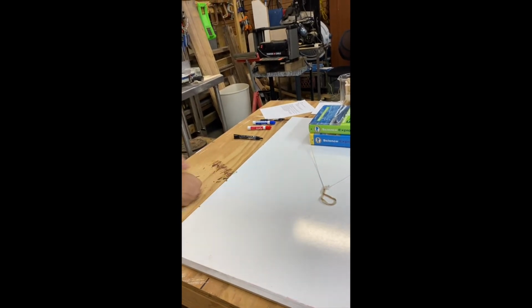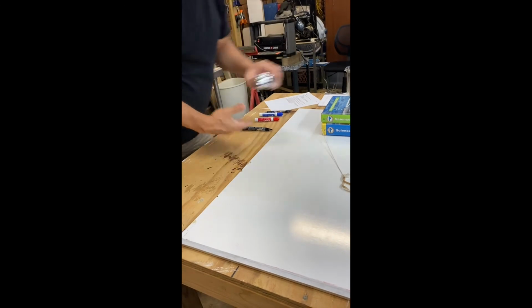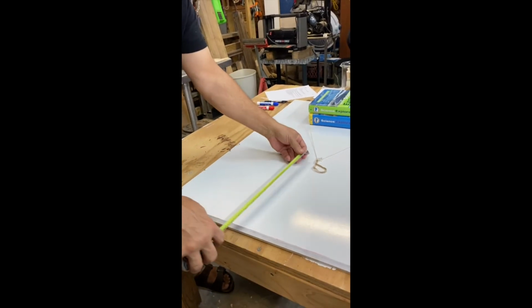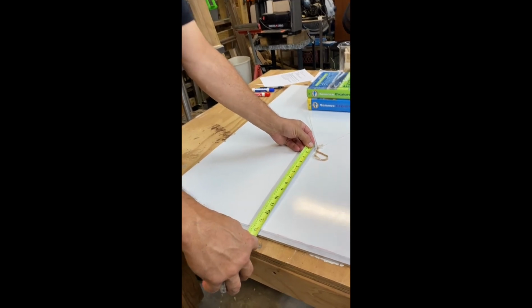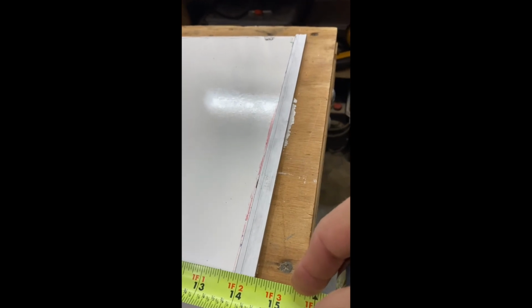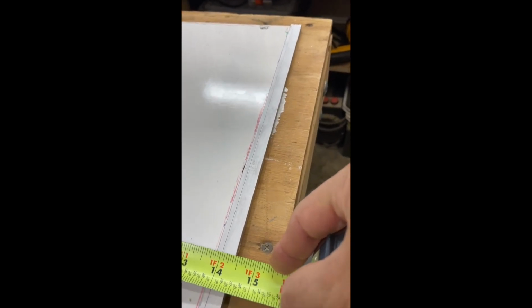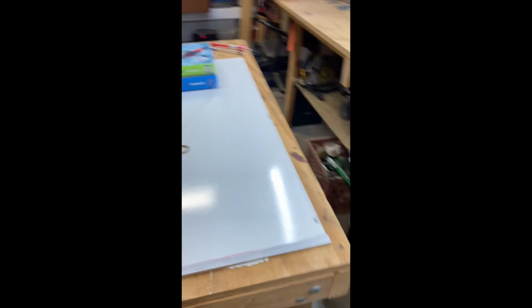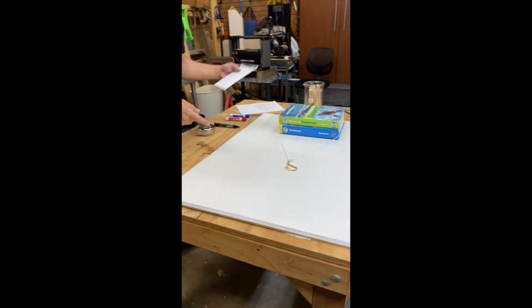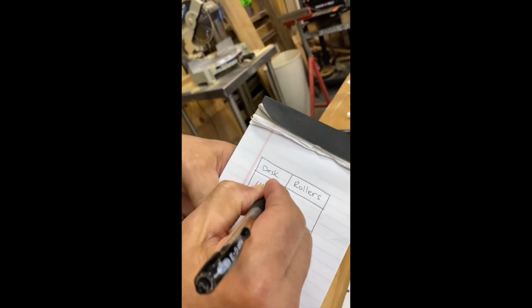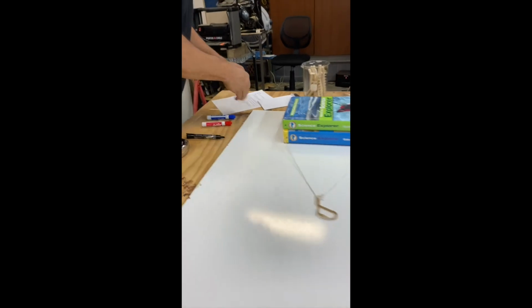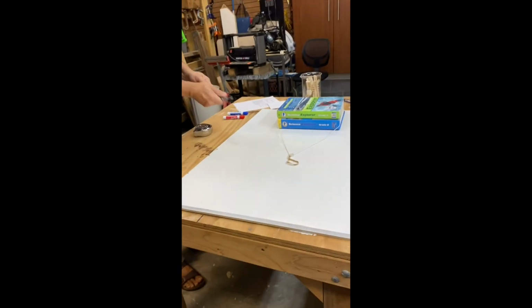So now I can measure that. From the end of my string to the edge of the dry erase board, we've got 14 3/8. So in my data chart at desk, I'm going to write 14 3/8 inches. If you want to call it 14 1/2, that's fine. All right, now we're going to change this up a little bit.